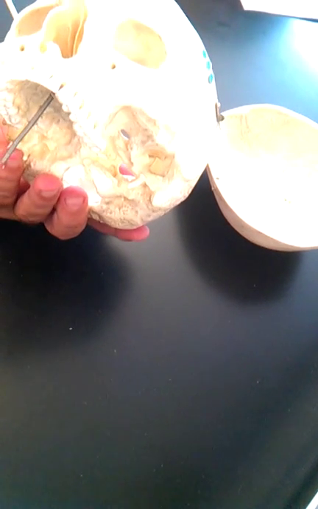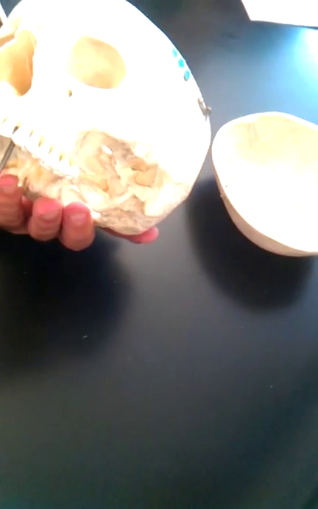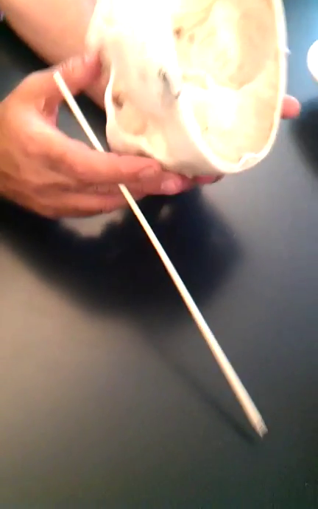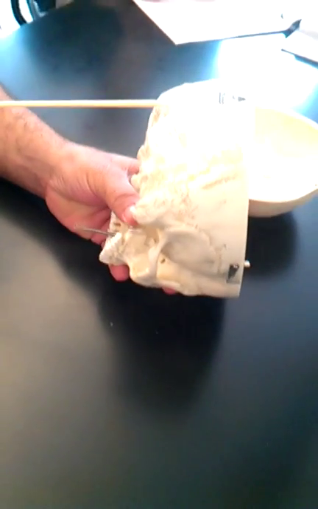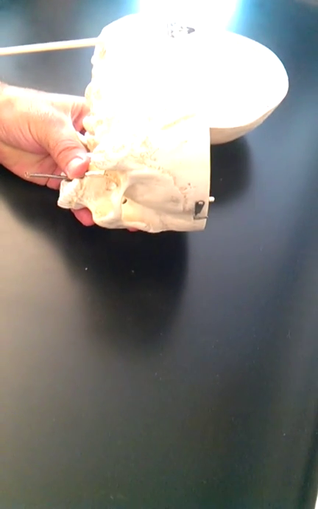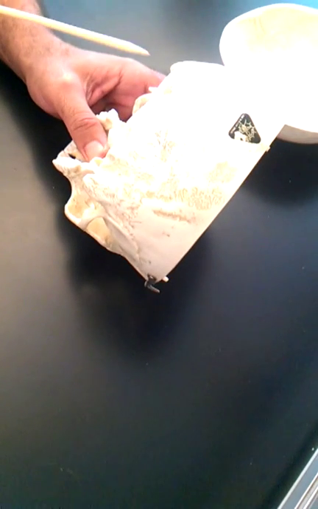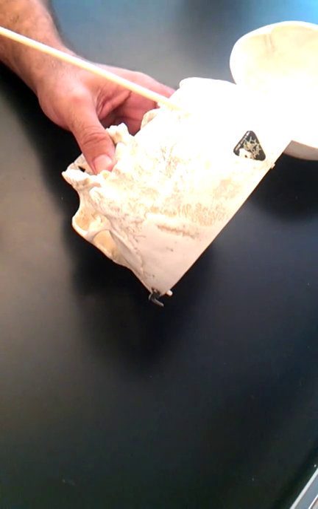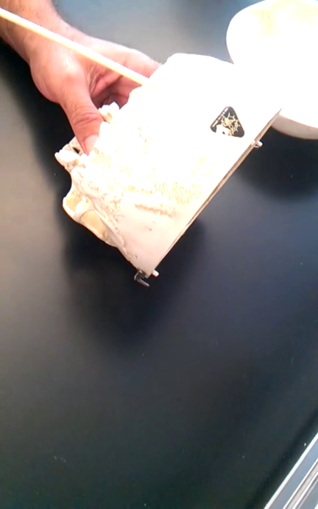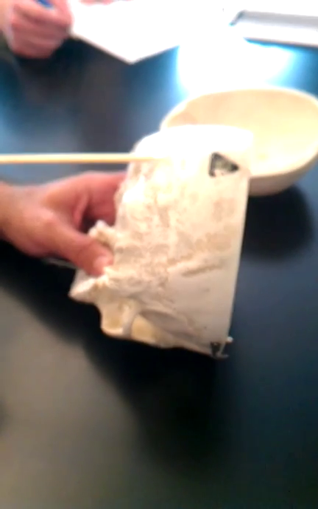In the back right here I have the external occipital protuberance, and between the external occipital protuberance and the foramen magnum I have the occipital crest. From the protuberance you have two lines going like that, 1 and 2.